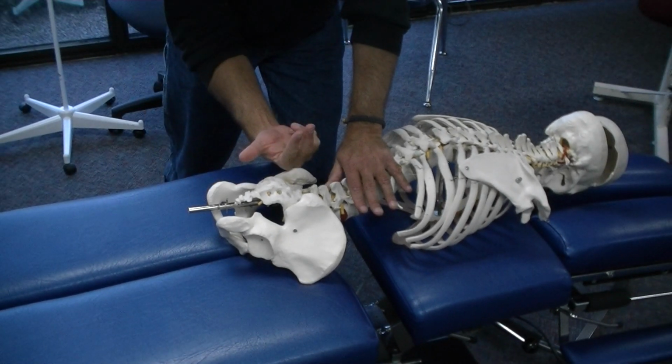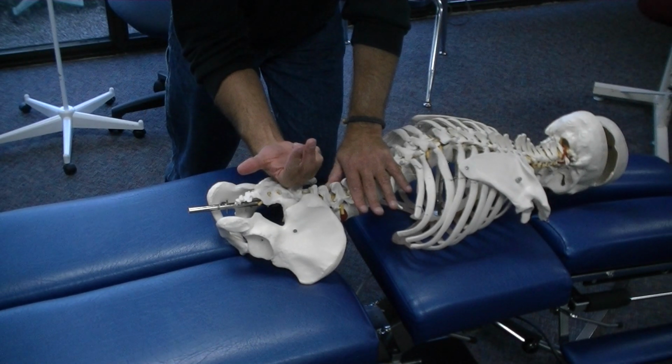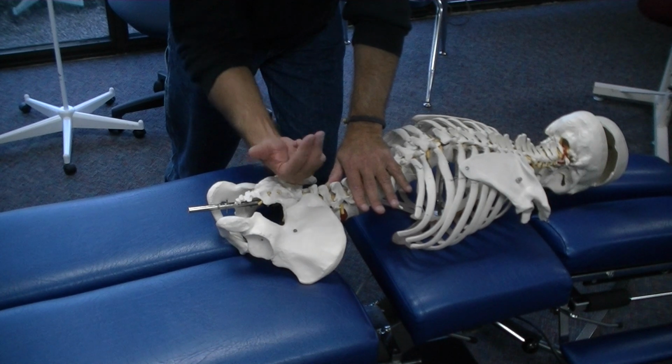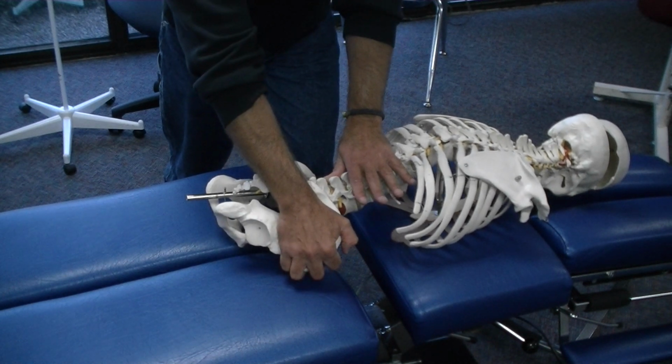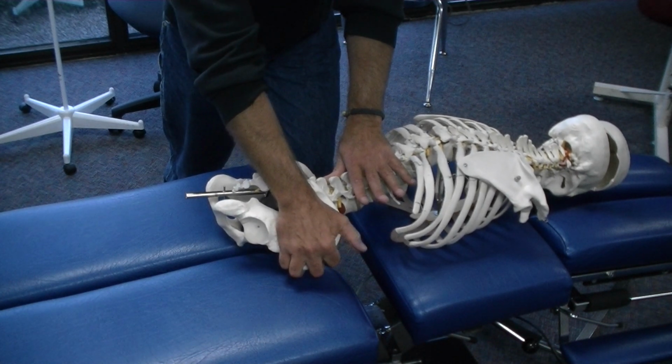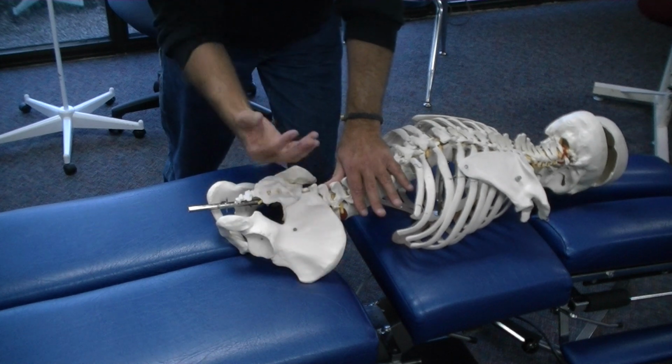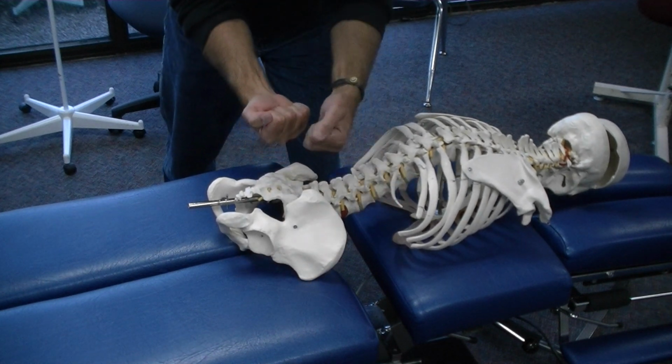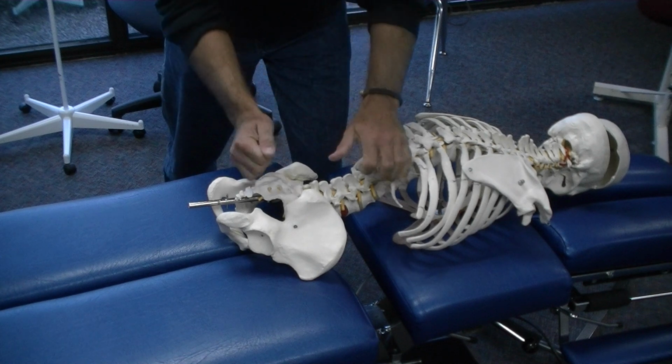In a normal moving joint, I should feel, in joint play, separation. And end feel: not only should I feel a little bit more separation when I spring, but it'll also feel like a rubber band. It's resilient. It both stretches and recoils back when I let go.